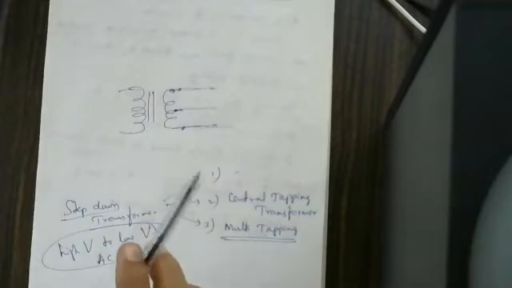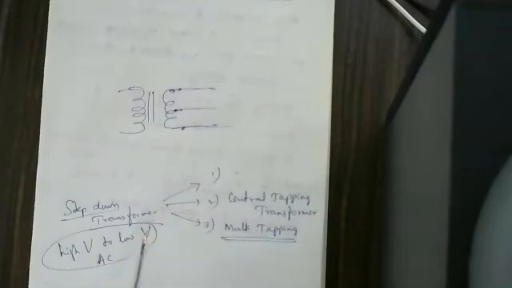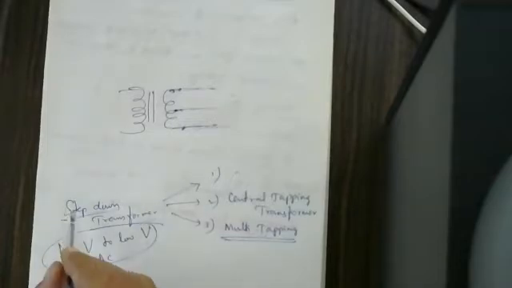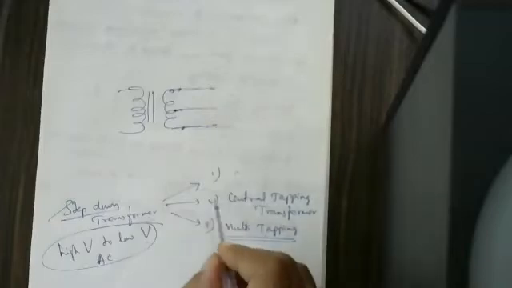One more question for your board examination. Does a transformer work under DC? No. Why does it not work under DC? Because there is no mutual induction. You are going to learn all these things in your electricity, AC theory. So anyhow, transformers can be divided into step-down transformer, normal transformer, central tapping transformer, multi-tapping. Now I am going to take up this central tapping transformer.